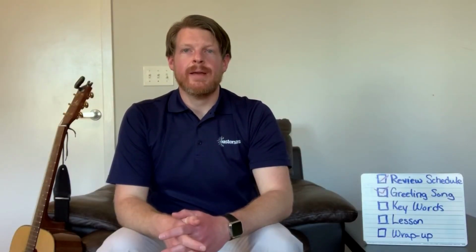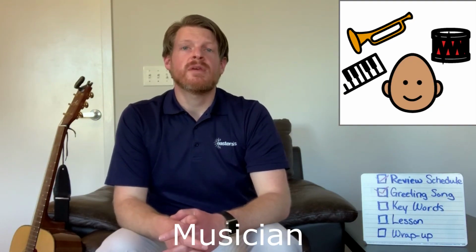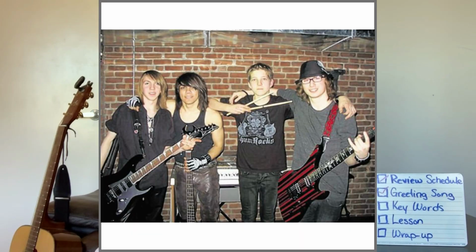Our first word of the day is musician. A musician is a person who makes music. A musician might be a professional singer or a professional instrumentalist. Other musicians make music for fun with friends. Some musicians just make music for themselves because they like it. All of these people enjoy making music and can be called musicians.